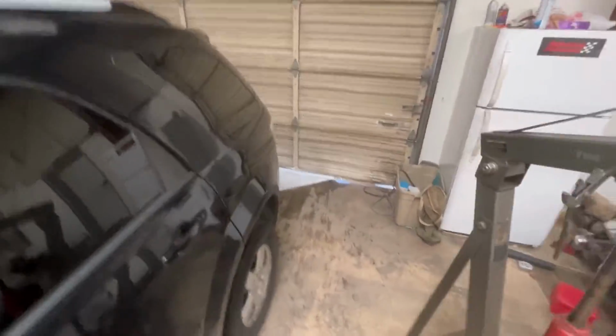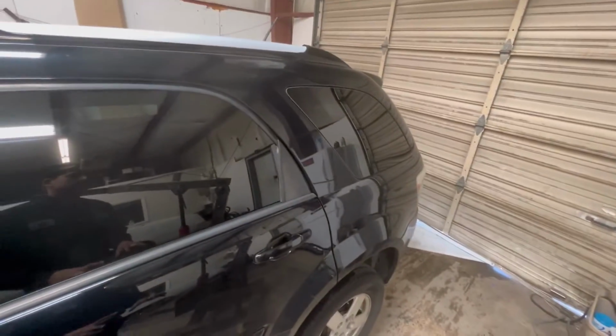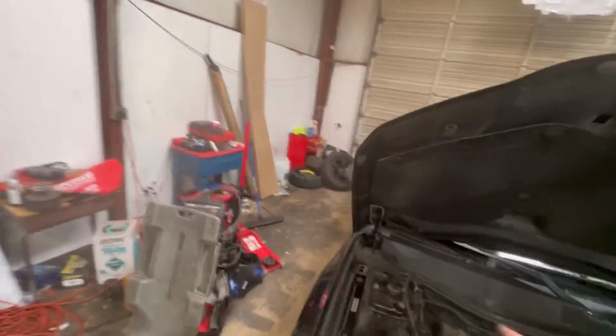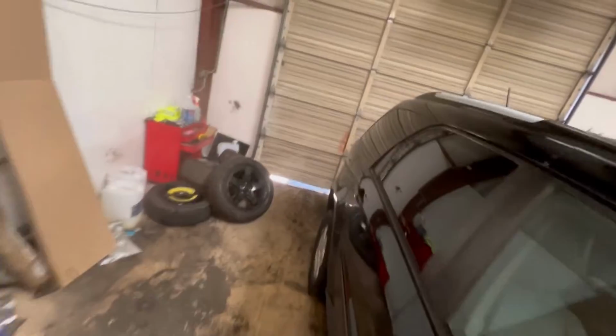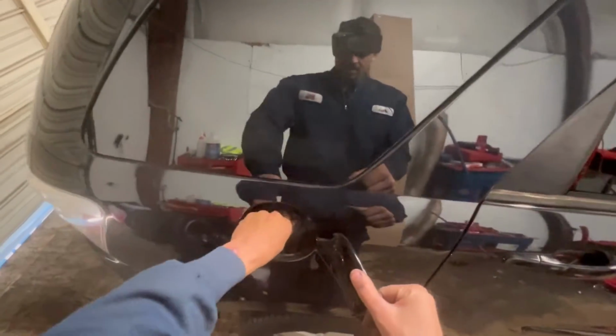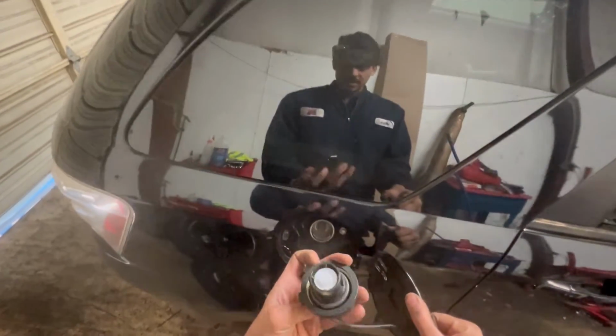The next thing I'm gonna do is jack the vehicle up and check all the evap lines leading back to the fuel tank. Let me verify they replaced the cap. As you can see, smoke's starting to come out already.